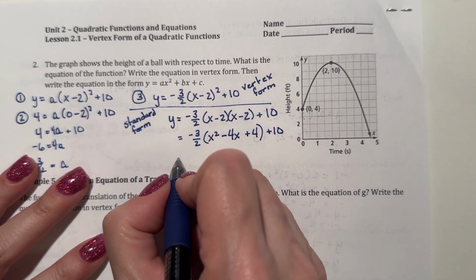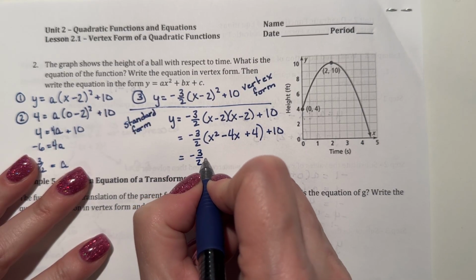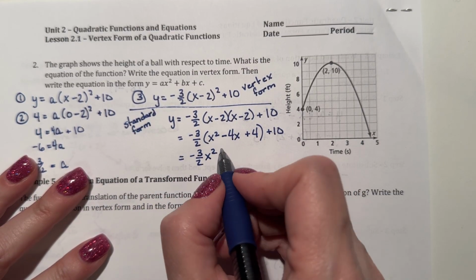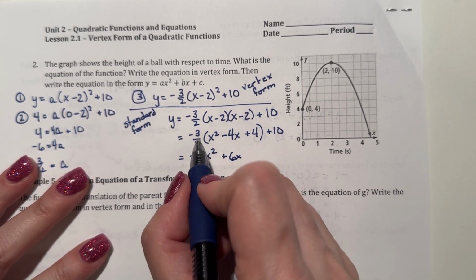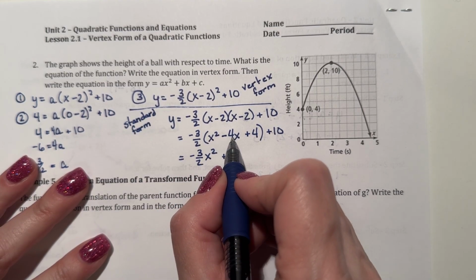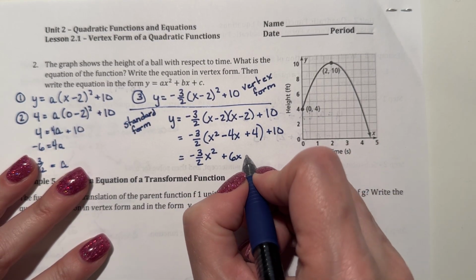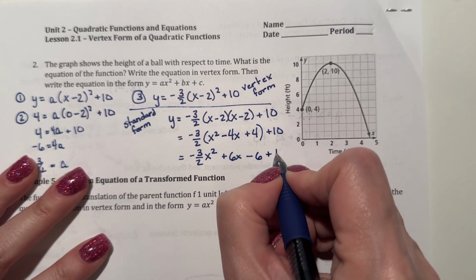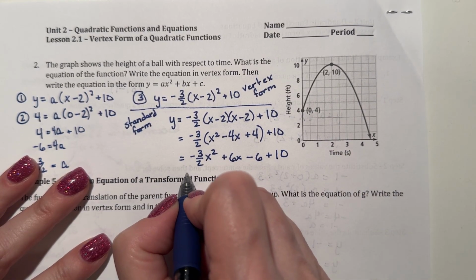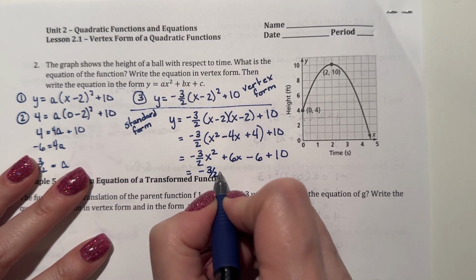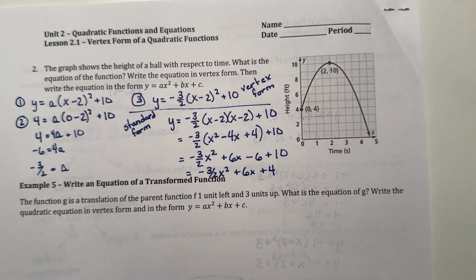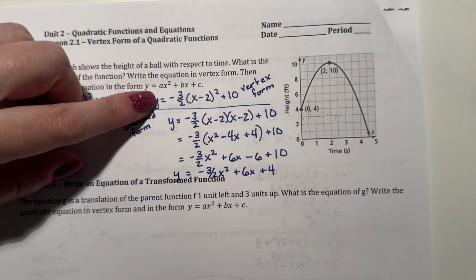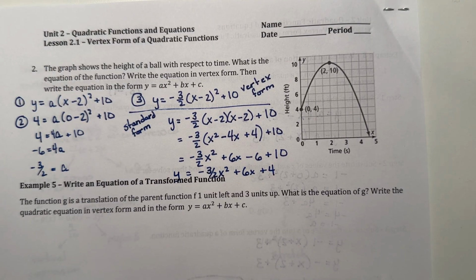Now distribute your negative 3/2. If you need to use a calculator to help you, please do that. Like if you don't know where that 6 came from, type in negative 3/2 times negative 4 and you will get positive 6. Last step, put those two pieces together. And now you're in standard form. So that's vertex form with parentheses, standard form, no parentheses, all multiplied out. Hopefully that went super, super well for you.